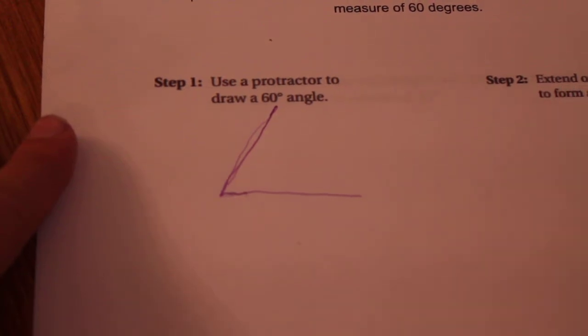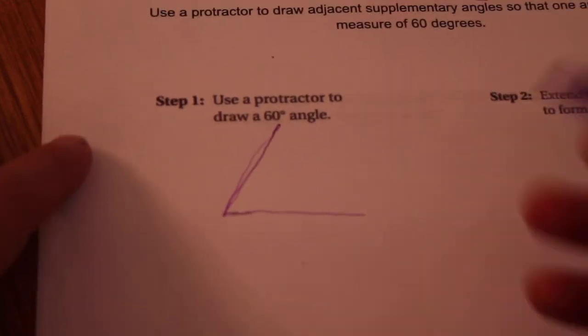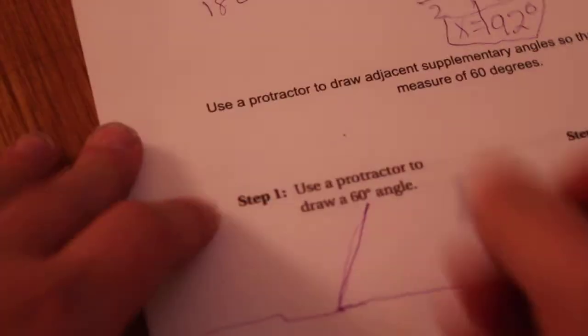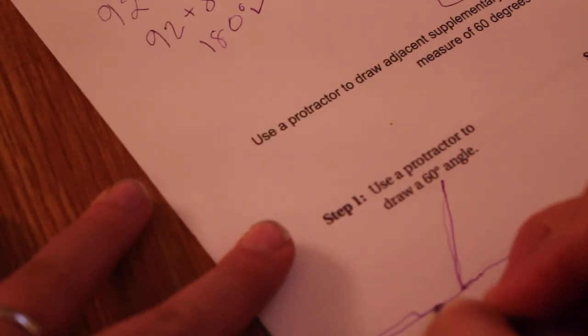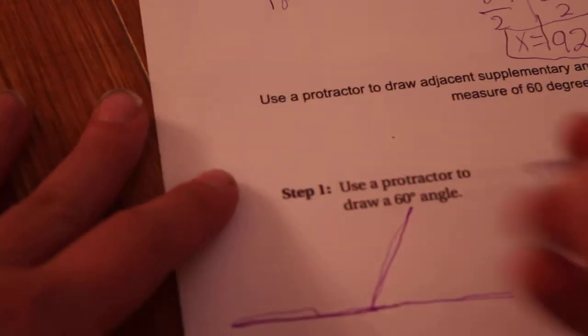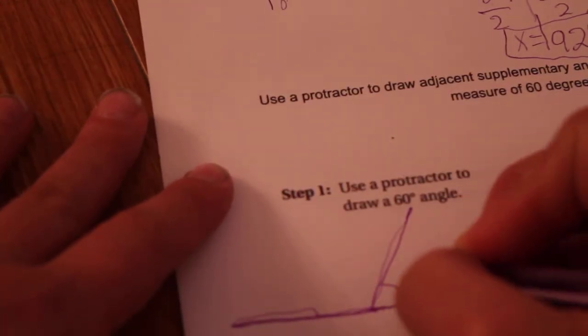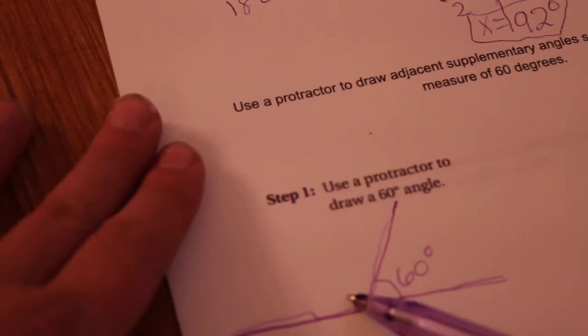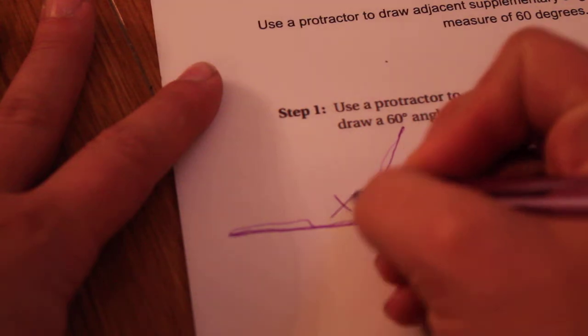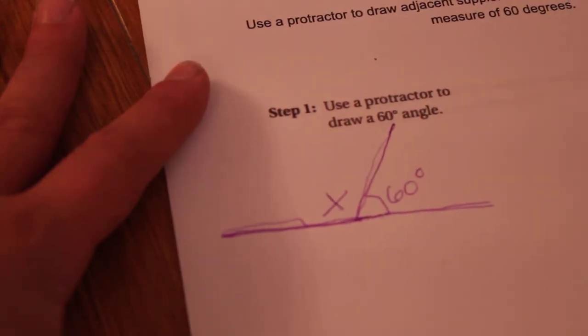Now you're going to extend one of the sides to form a line, because remember supplementary angles are 180 degrees. So we form our straight line. We had our 60 degrees here, so this would be what's left. If we made this our x, you would solve for that.